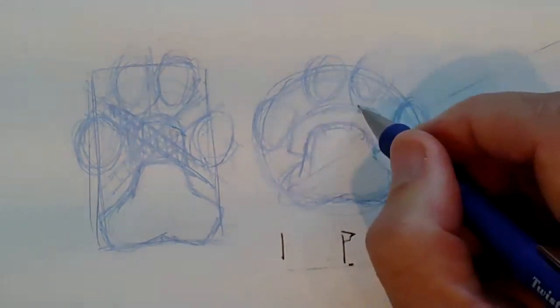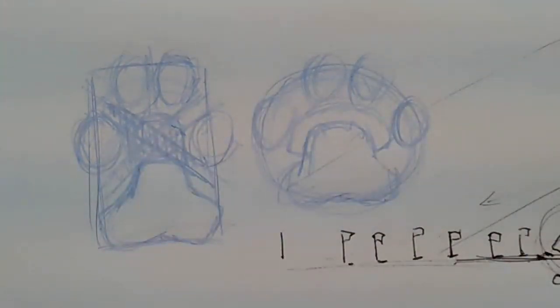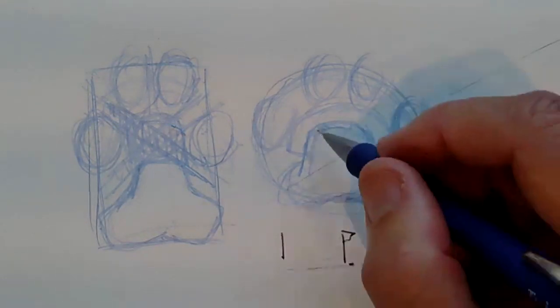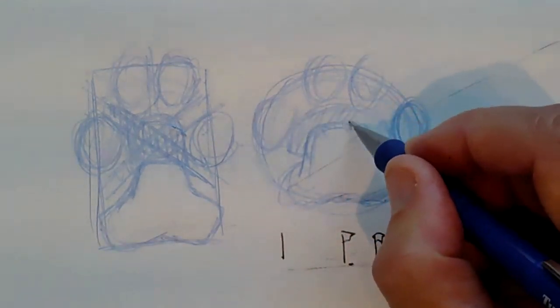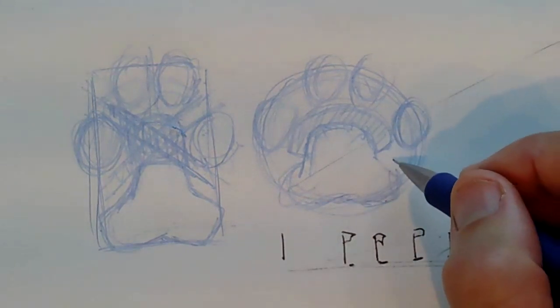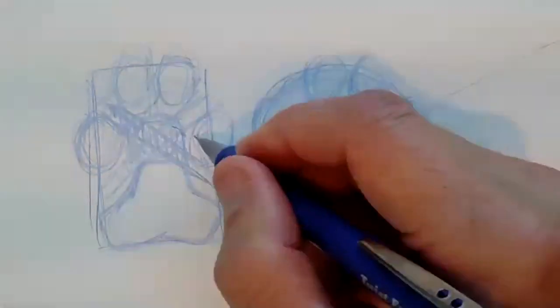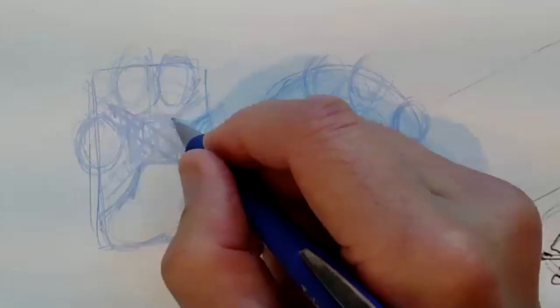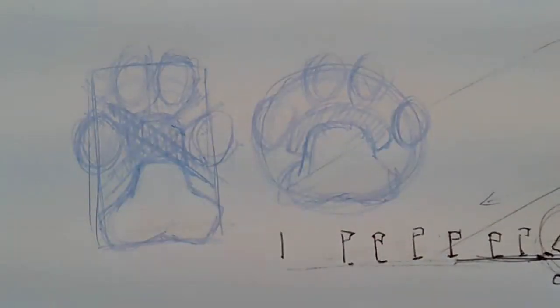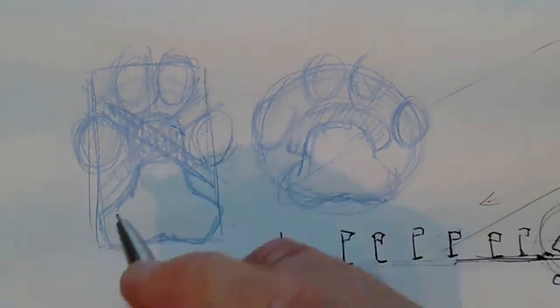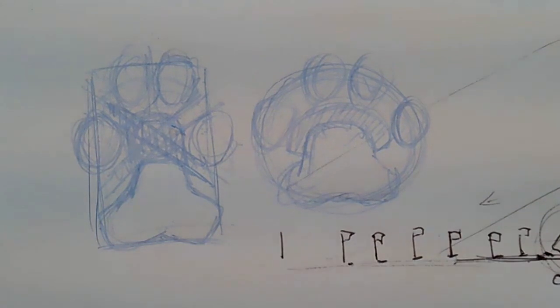So you see how the negative spaces in these two tracks are really, really different? Here, I've got the letter C wrapped around the top of the cat track. And here in the coyote, I've got this more open space here with an X through it. So negative shapes are our friends.